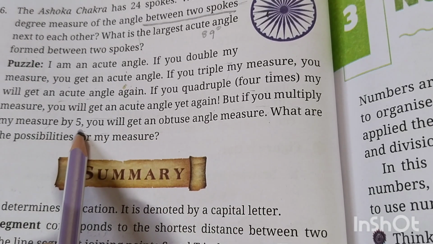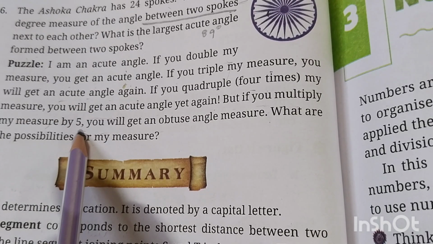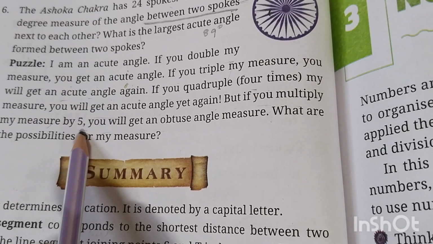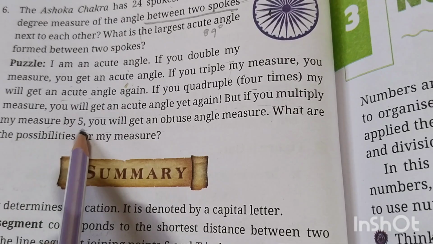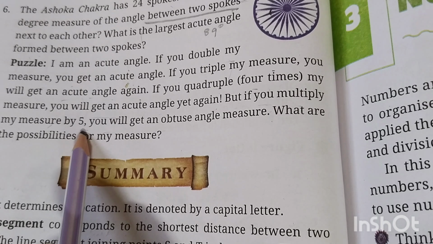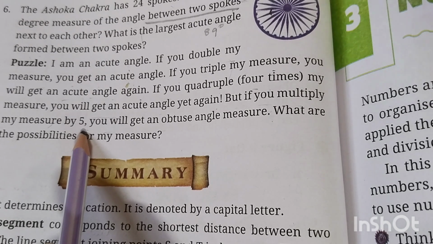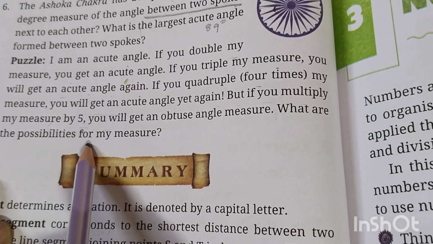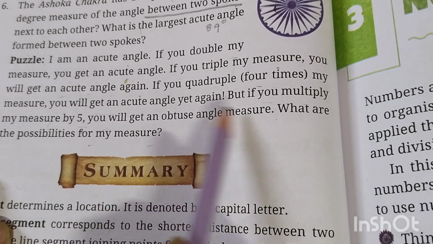So if we take 10, 10 fives are 50. No. We take 20, 20 plus 20, 40. Again 60. Again 80. 25. You will get an obtuse angle measure. What are the possibilities for my measure?